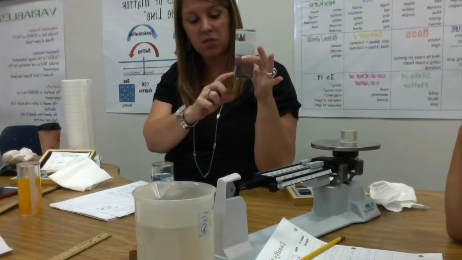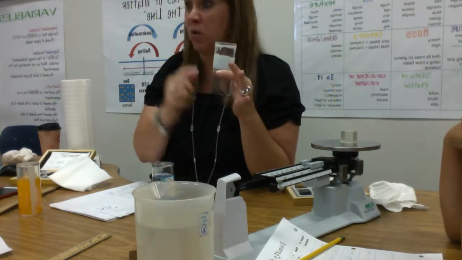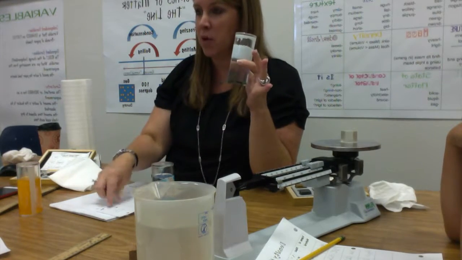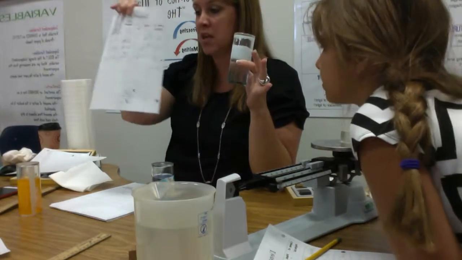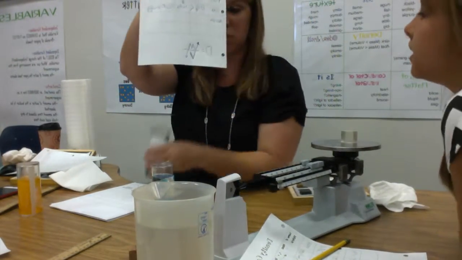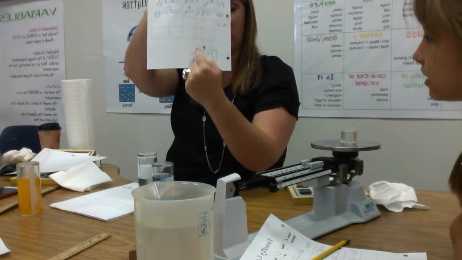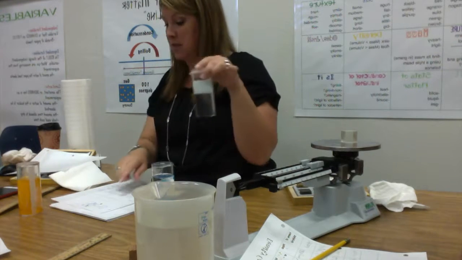Tell me about the density. Tell me about your mass and your volume here with the sparkles. It's more dense than anything, right? Because it's on the bottom. So therefore, tell me about the formula that we're working on. If you want it to sink, what needs to win? The mass. So my sparkles have more mass than volume.